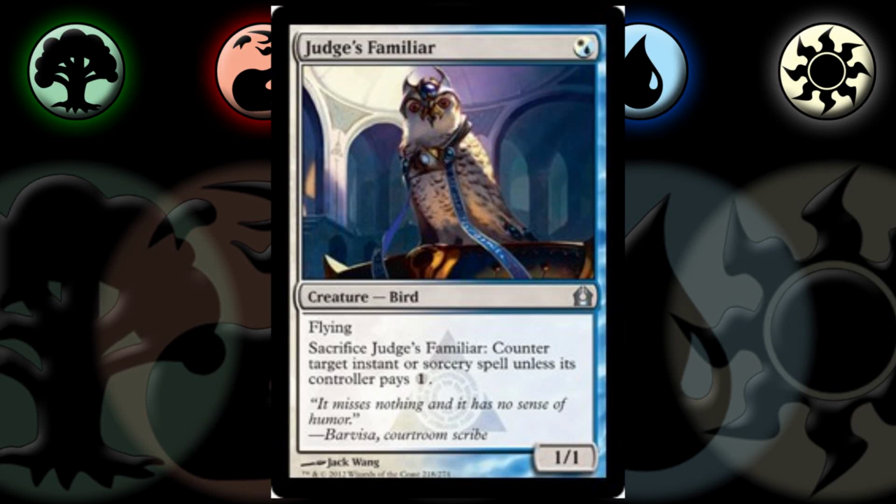So what they usually say is, "Ha, I'm making your spell cost 1 more." No, you're not. You're countering the spell and holding it hostage, like on the stack sort of, unless they pay 1, and then you won't counter it. So you're not doing anything to the cost of the spell. The cost of the spell is the cost of the spell.